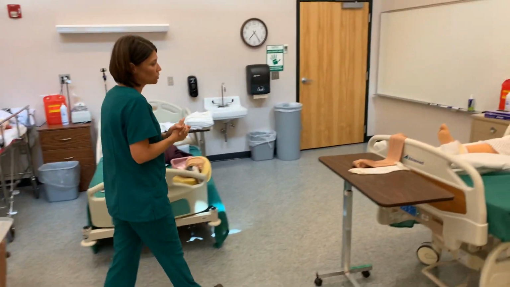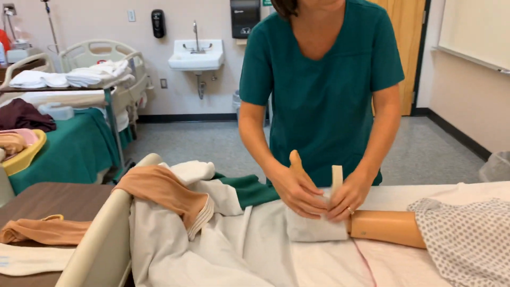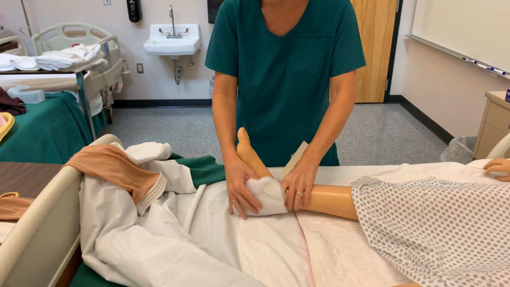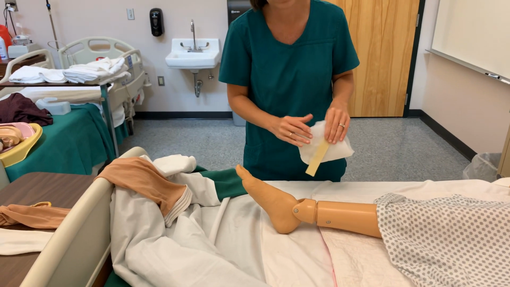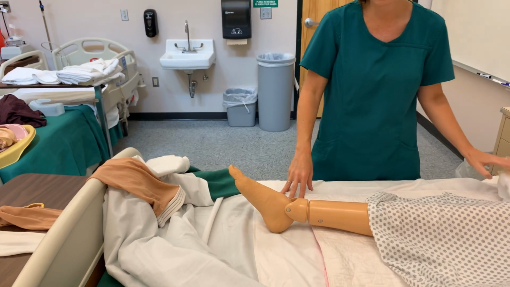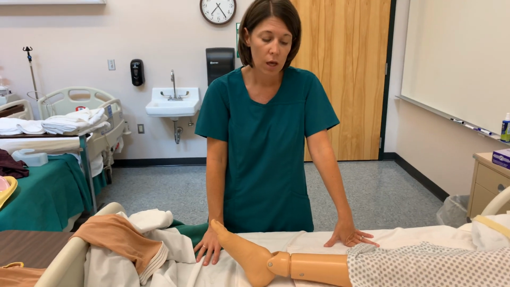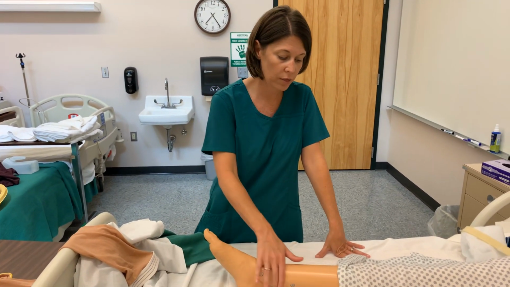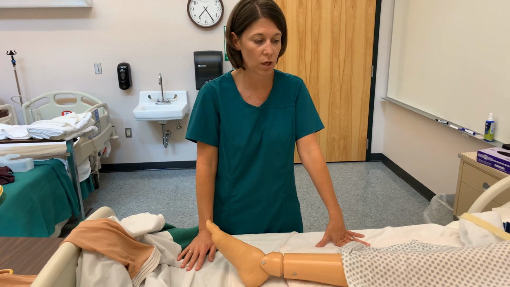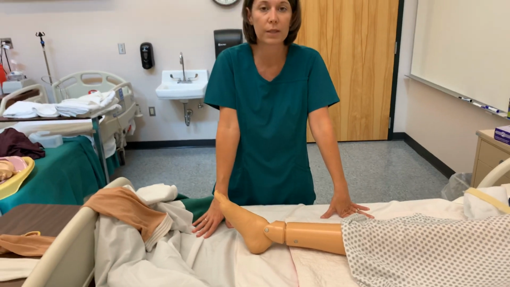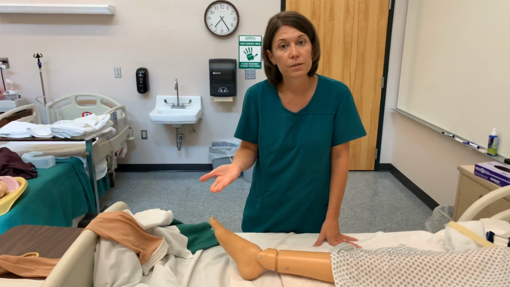Lastly, I would like to talk about the anti-embolism, or sometimes we say TED or TED hose. We have tried to go away from saying TED or TED hose because that's just a particular brand. So really the correct terminology would be an anti-embolism. These are ordered for your clients. It will help with blood flow in their extremities. We're trying to help those clients that may be at risk for developing what we call a deep vein thrombosis, a DVT.